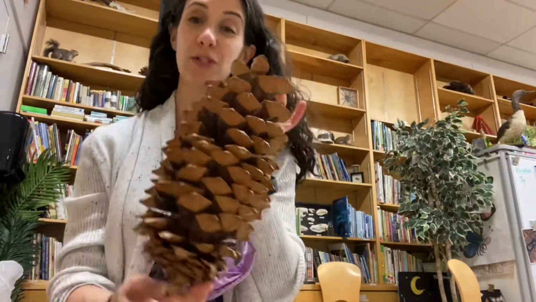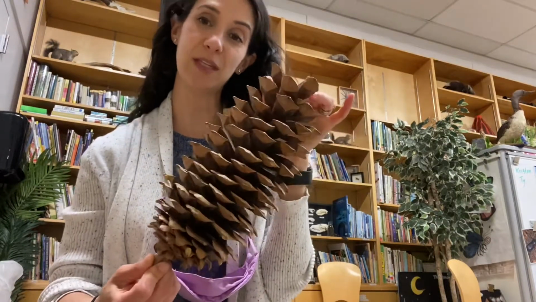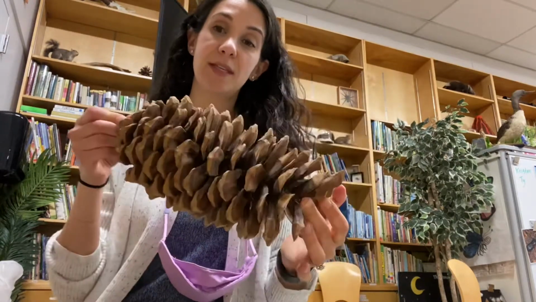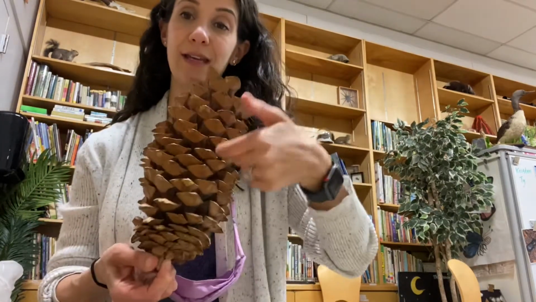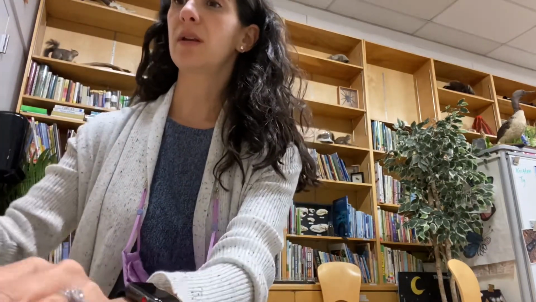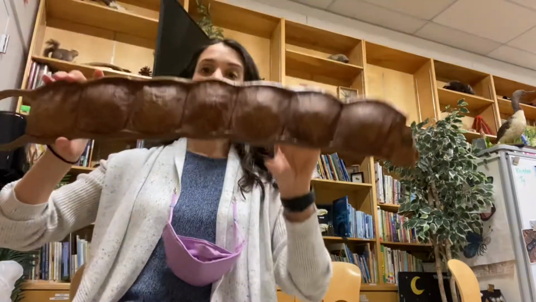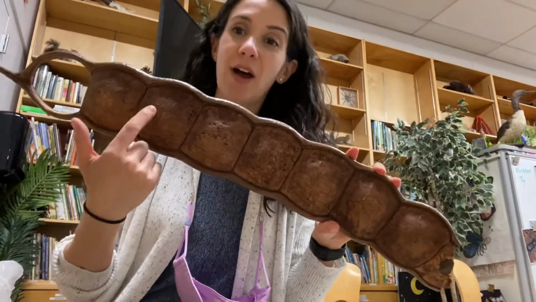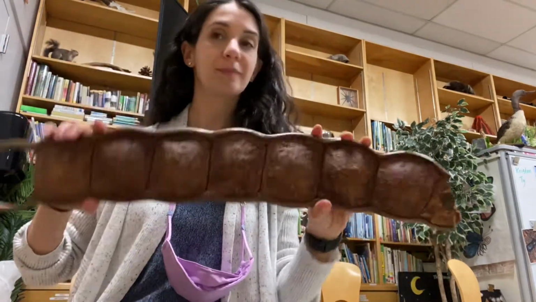I have another kind of seed to show you. Ooh, you might recognize this from a totally different kind of plant, right? This is from an evergreen tree. This is a pine cone. And this is where the seeds are kept inside here. And so when pine cones are closed, the seeds are protected, but when they open up like this, then the seeds can come out. Seeds also can look and come in things like this. This is a big seed pod, and if I shake it, you can hear the seeds on the inside, right?